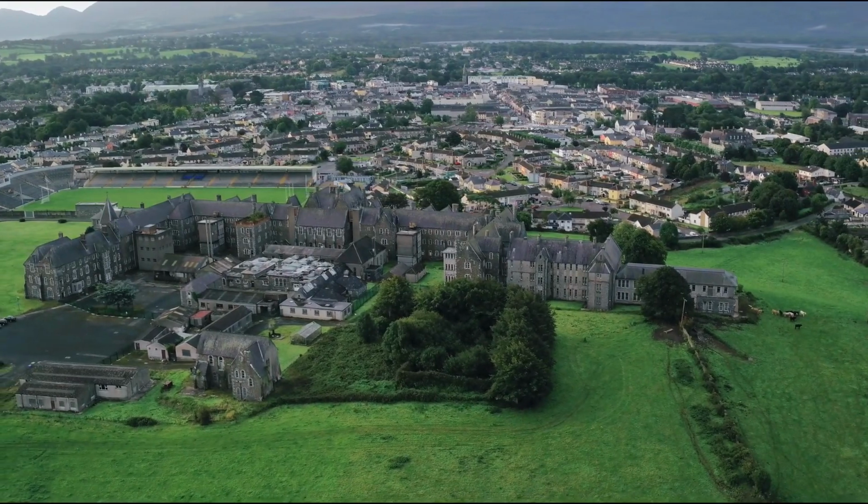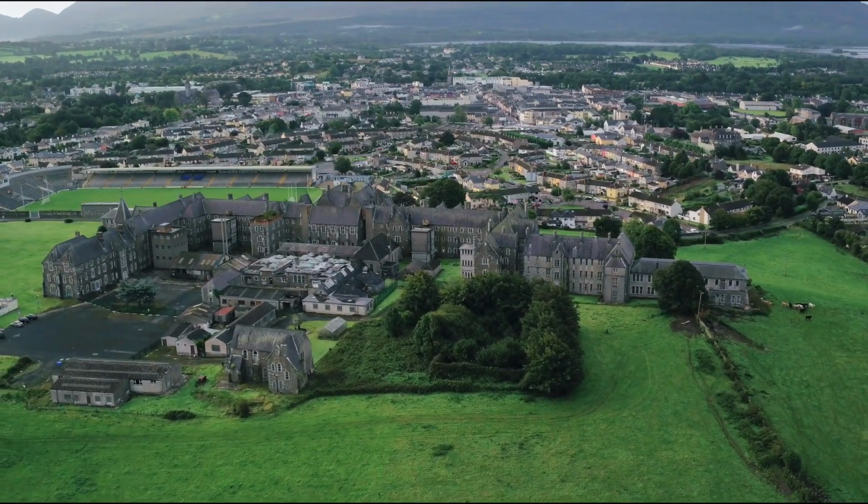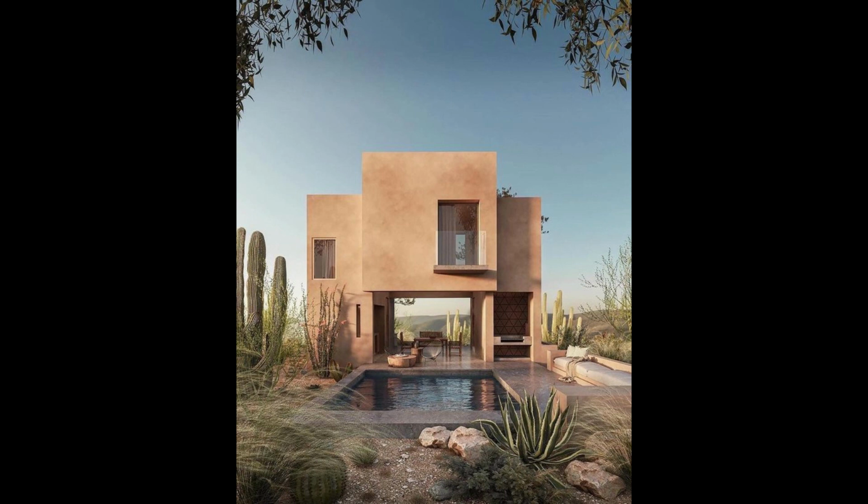By adhering to these key principles of sustainable architecture, architects and designers can create buildings and communities that are environmentally responsible, socially equitable, and economically viable for present and future generations.